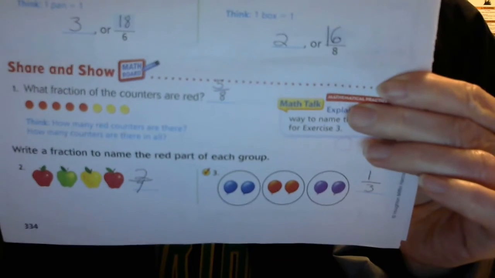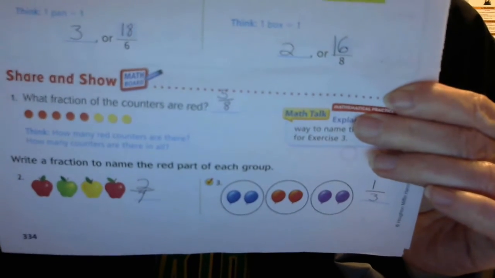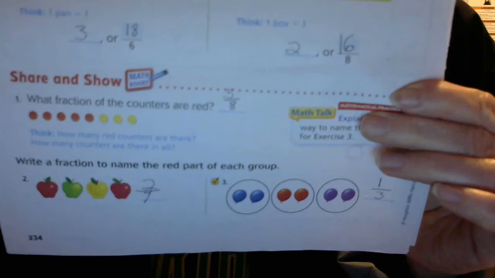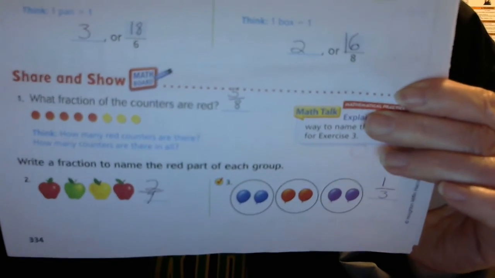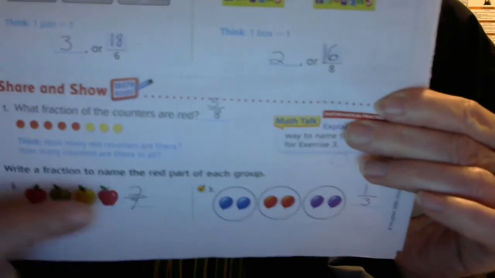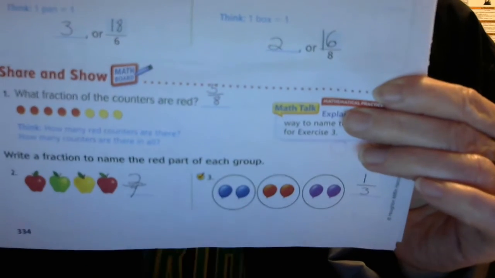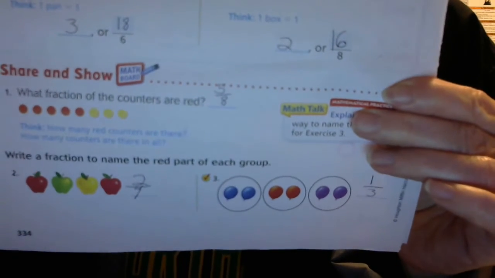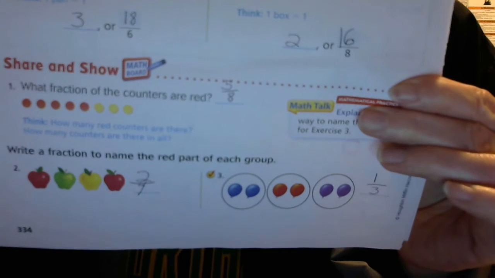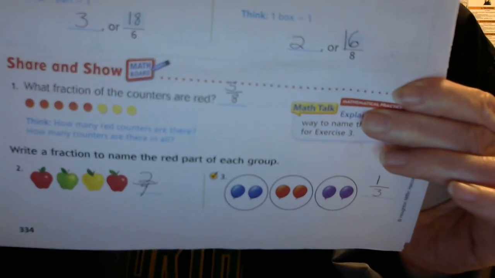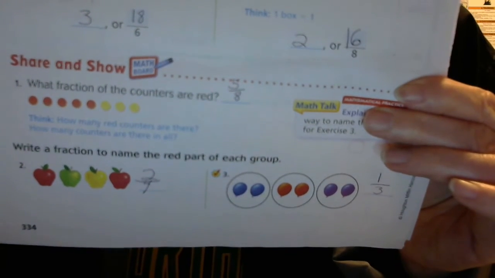Now, you could also do this one a different way. If you counted the total number of balloons, there are 6 balloons here, correct? And there are 2 red ones. 2/6 of the balloons are red. And if you reduce 2/6, you get 1/3.